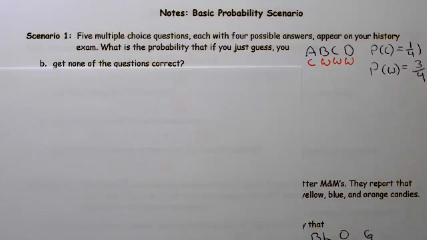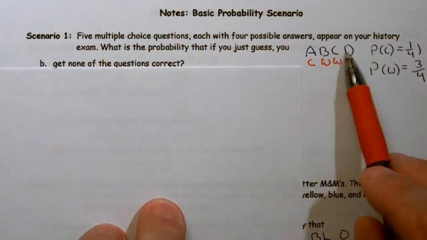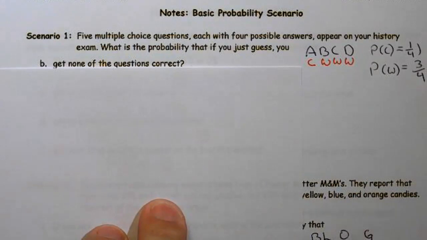Okay, so these are basic probability scenarios, and they're kind of a good taste of what you can expect from the basic probability section of this unit. So 5 multiple choice questions, each with 4 possible answers, appear on your history test. So we have 5 questions, and each one has 4 possible choices. And let's just say the choices are A, B, C, and D, one of which will be correct.